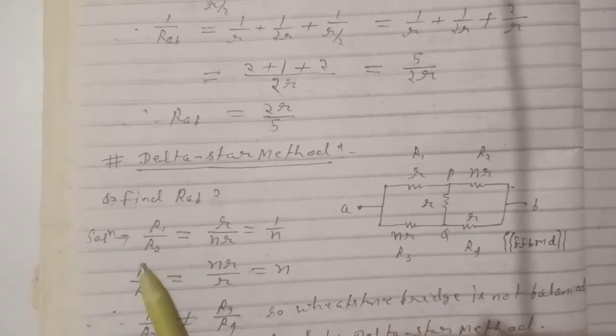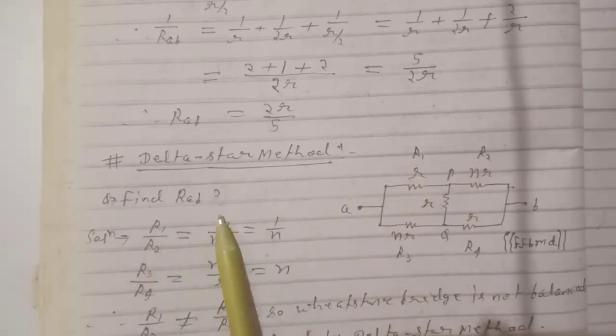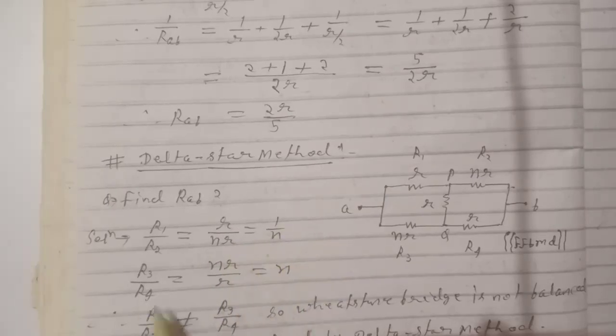here, if we take the ratio of R1 by R2, this is R1 and this is R2, this is R3 and R4, then we get R1 by R2 equal to R by NR equal to 1 by N, and similarly R3 by R4 equal to NR by R equal to N. Hence R1 by R2 is not equal to R3 by R4, so it is a Wheatstone bridge, but it is not balanced because we are not getting R1 by R2 equal to R3 by R4. So the Wheatstone bridge is not balanced. This can be solved by the delta star method.